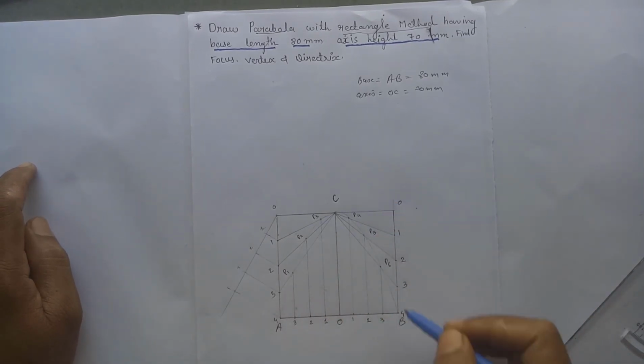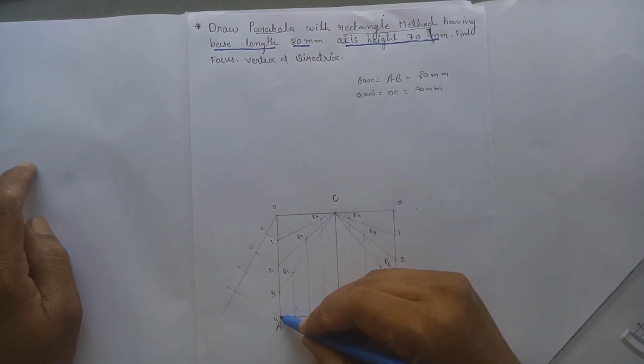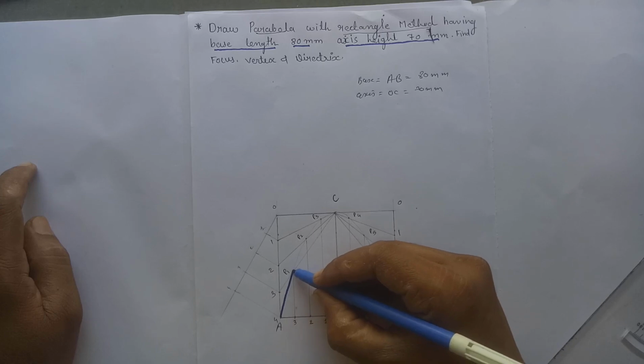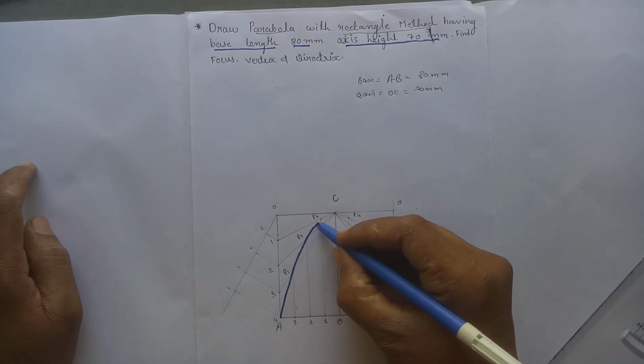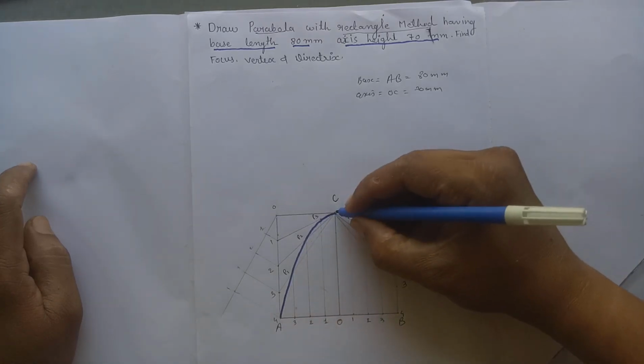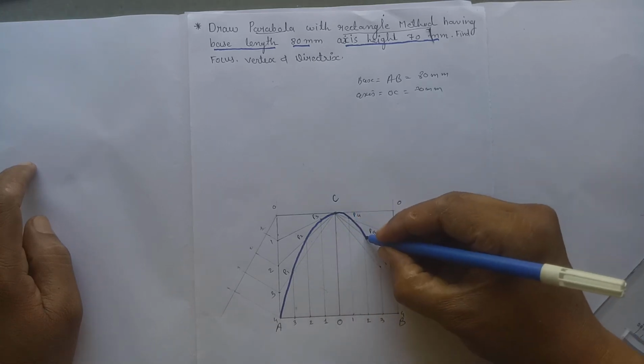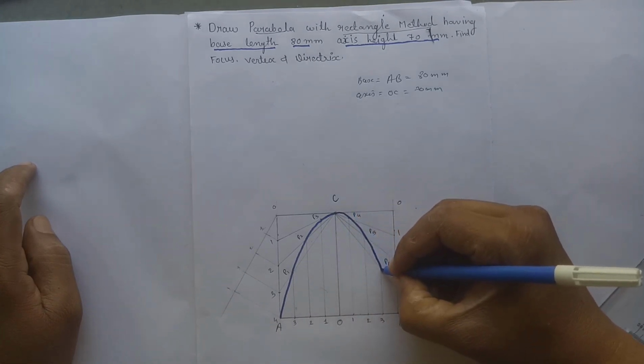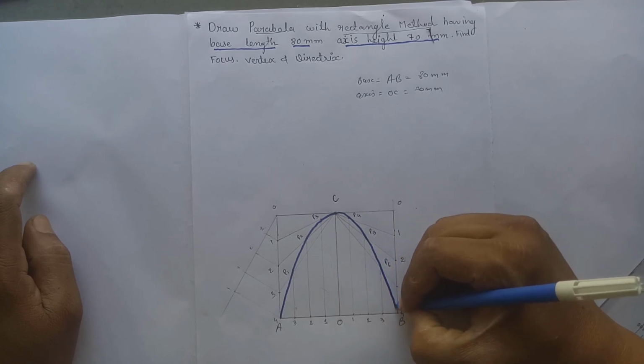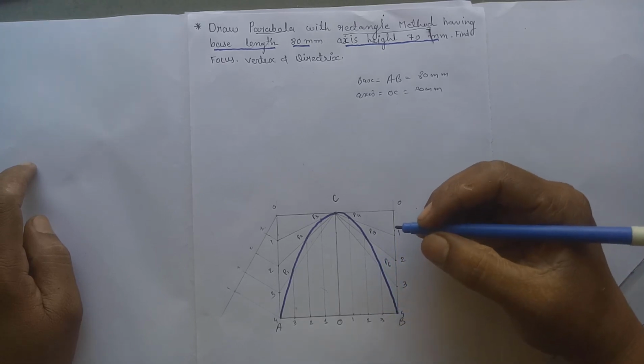So mark the intersection point and draw the freehand curve passing through these points. The curve will be the parabola, and it is inscribed, or drawn, by using the rectangle. So we can say that the method to draw this parabola is the rectangle method.